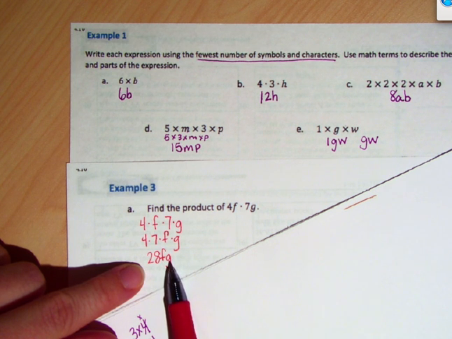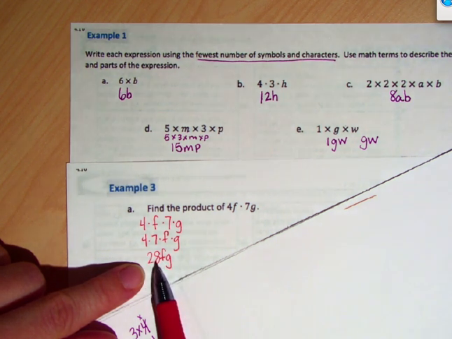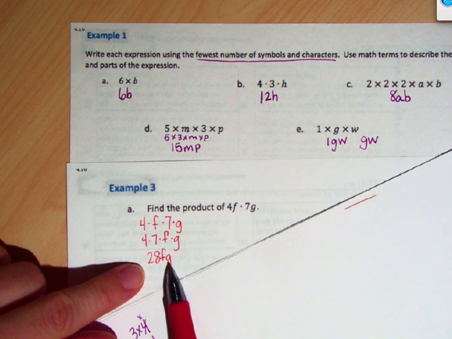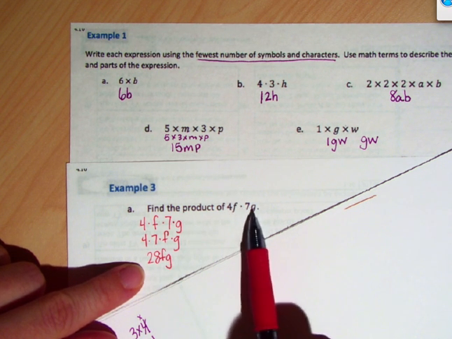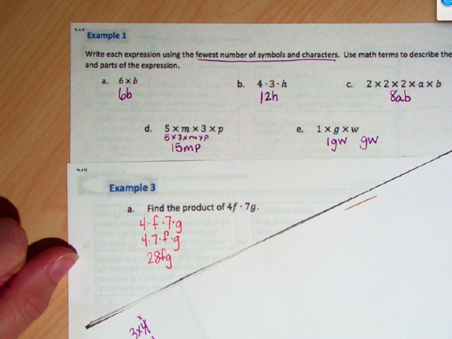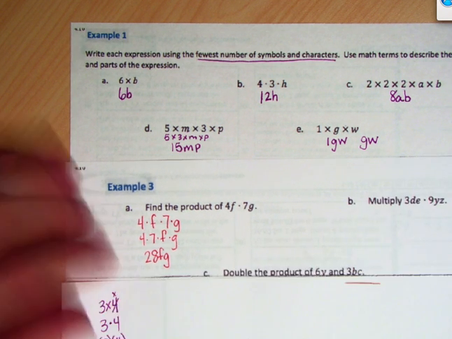We're still multiplying. We're taking the 4 times 7, which makes 28, times f times g. We're multiplying them all together, just like here, but it's the simplified form. Ooh, a little bit trickier there. Okay, let's try this one.